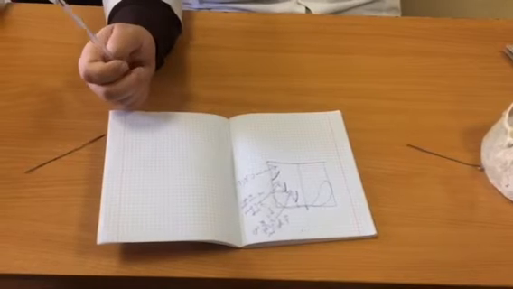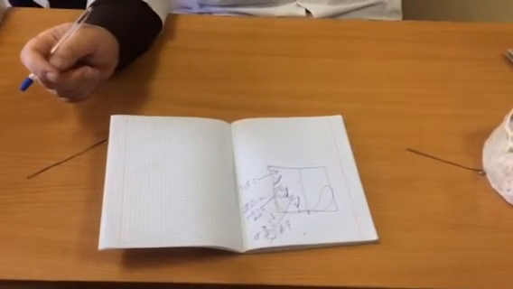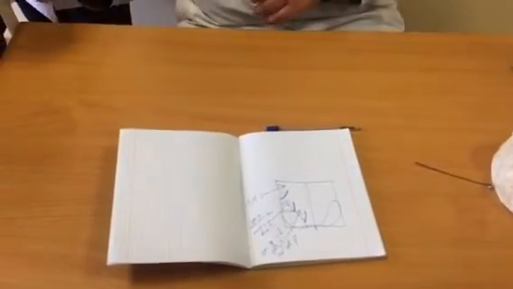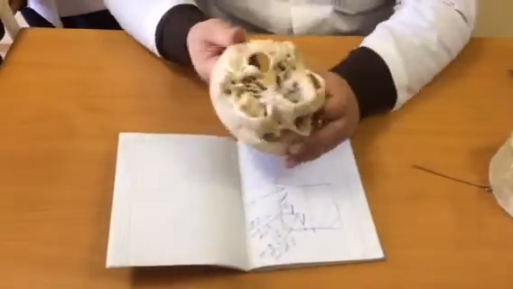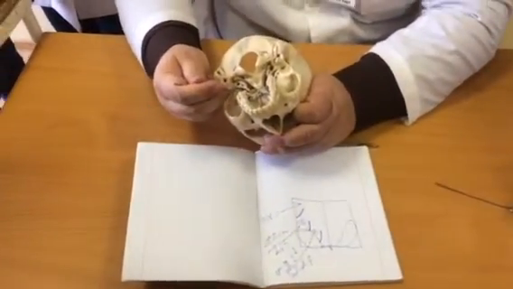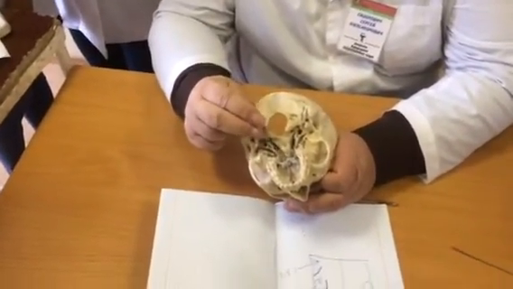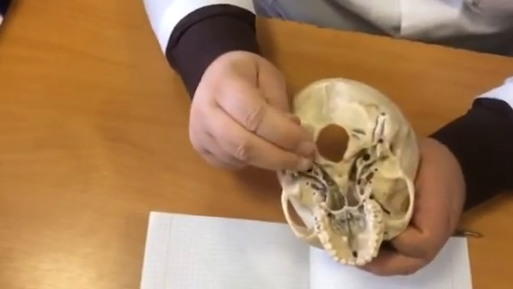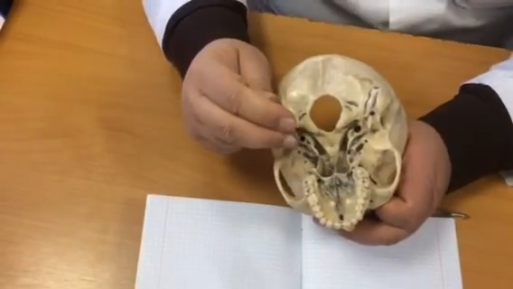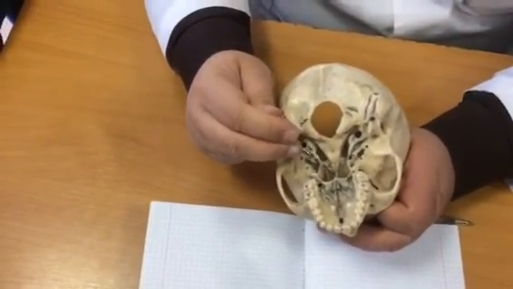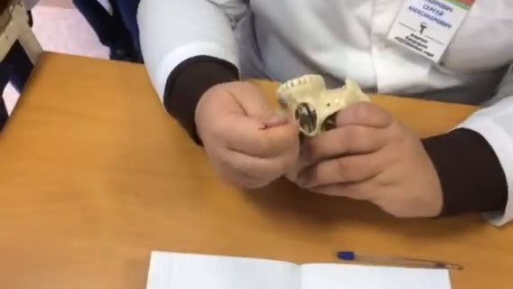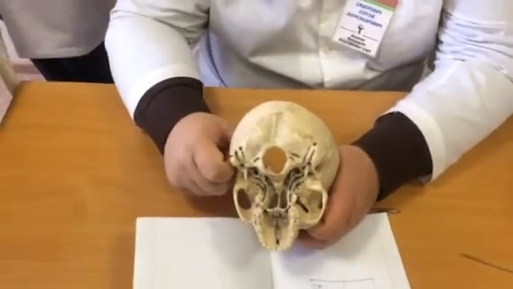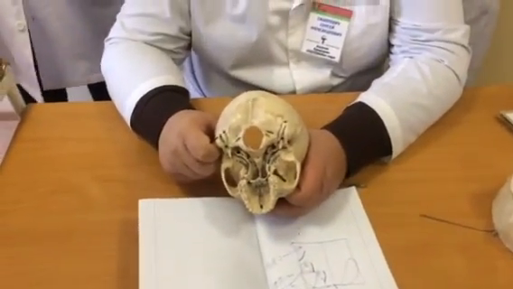Clear? The questions? So can you show me the vomer? Vomer is between crista sphenoidalis superiorly and crista nasalis of palatine bone inferiorly. That is vomer here. This bony plate which is between here and here, that is vomer. Posteriorly vomer, anteriorly lamina perpendicularis of ethmoid bone. What else? That is all.